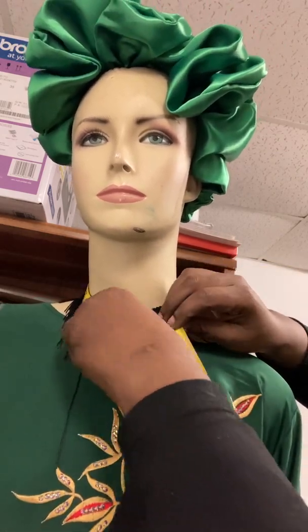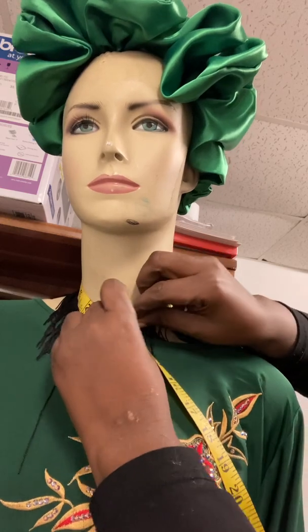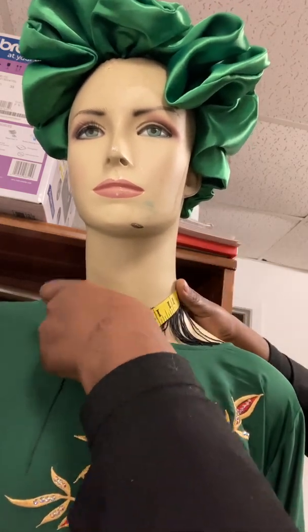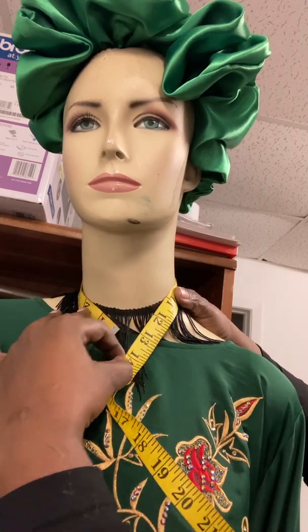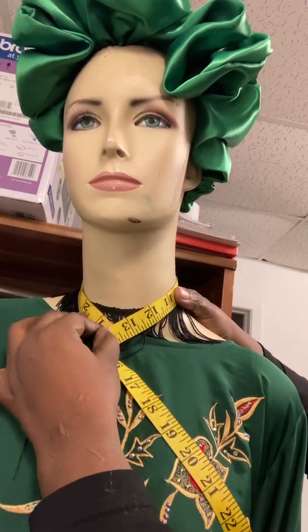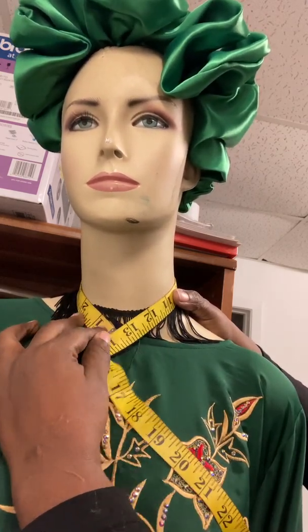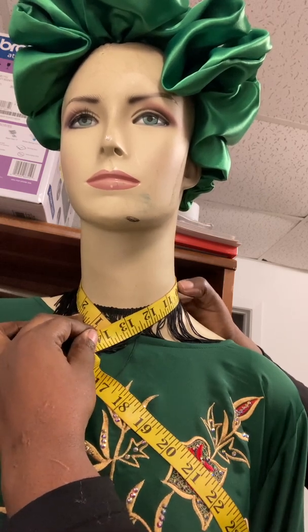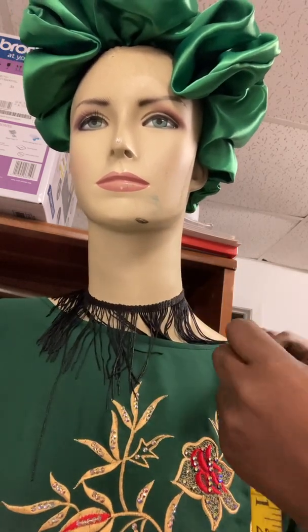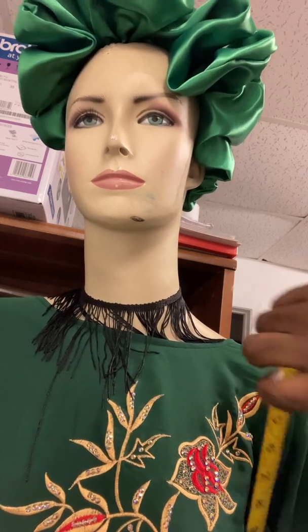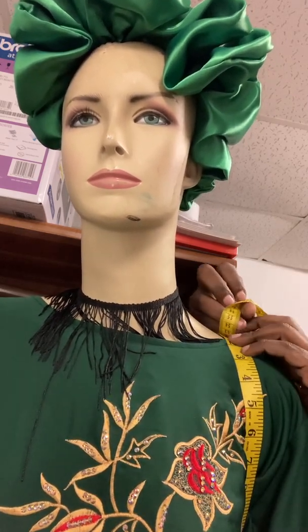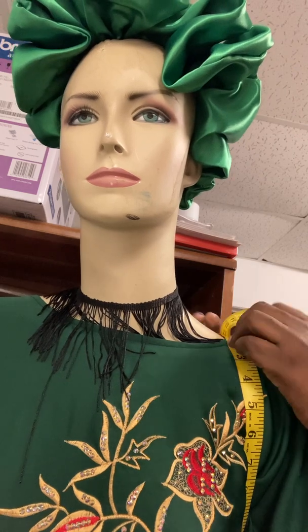Not round like so, but just bring it a little bit down that way to form a V. So if I'm recording, it will be 14. I'll give it a 14. You see, that is 14. Then don't forget the armhole. Take it around like that, the armhole.